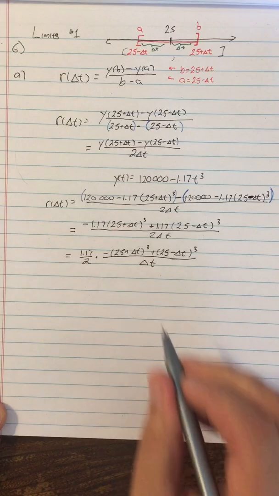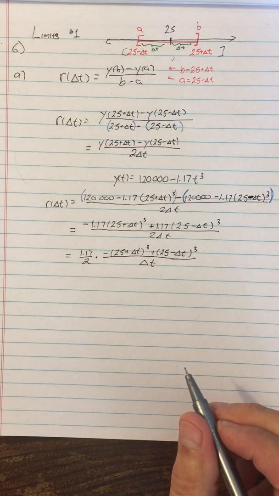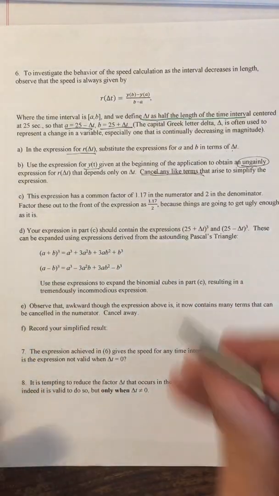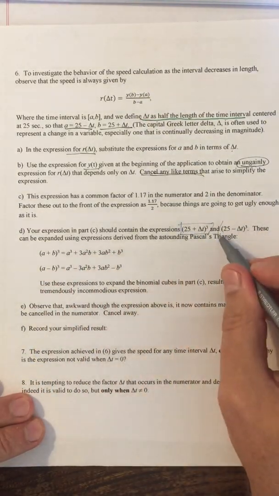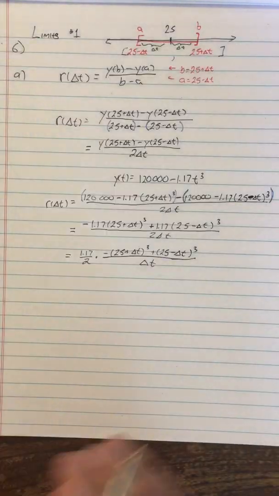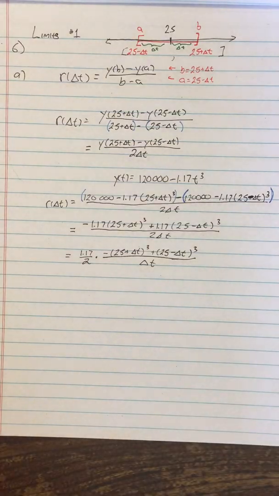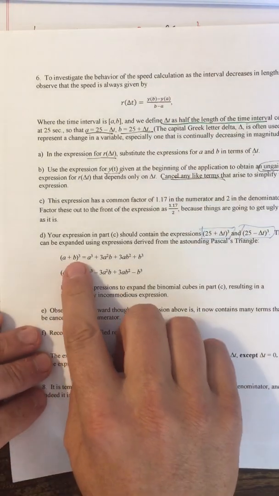All right, so yeah, that's getting a little simpler, right? What else does it say for us to do? It says your expression in part C should contain the expressions 25 plus delta t cubed and 25 minus delta t cubed, which in fact they do, which we're happy to see. So that tells us we're doing something right. Now, here's a cool thing.